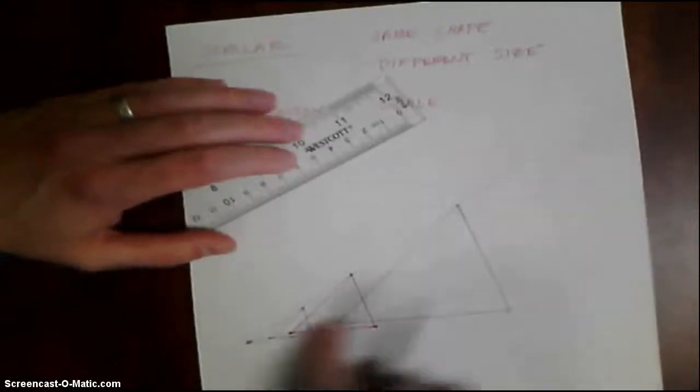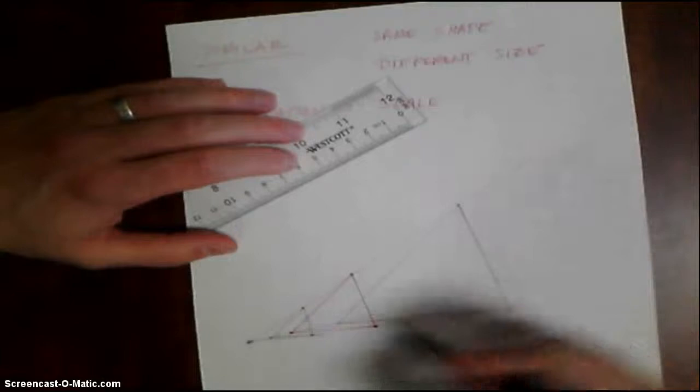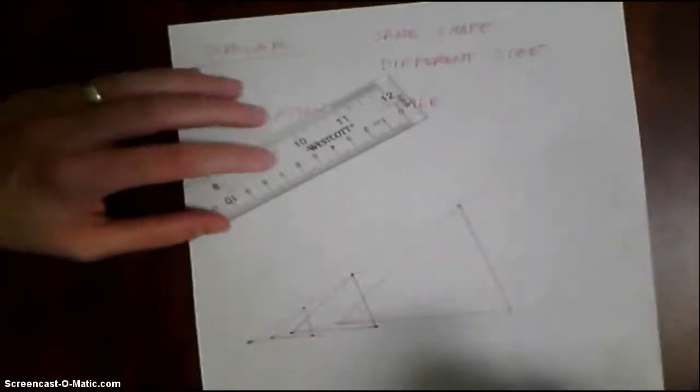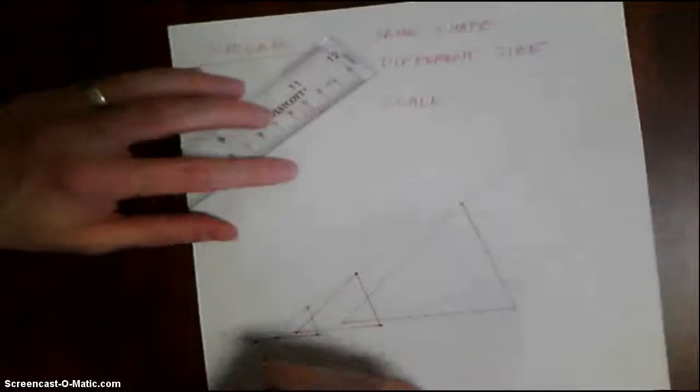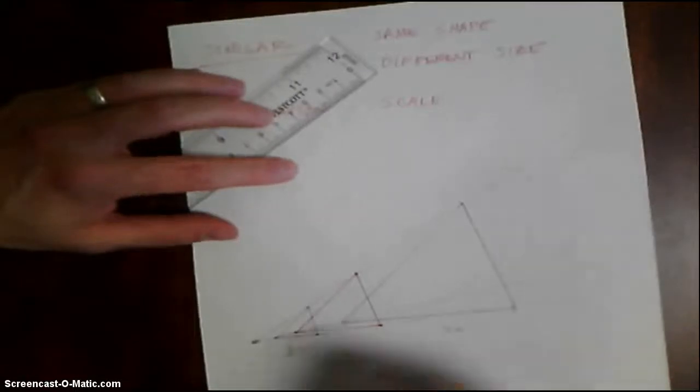And it's a fun doodle game. You can make a whole bunch of different sizes of triangles just by changing the distances between them, scaling them down by a factor. So this one is half size, this one is 2 times.